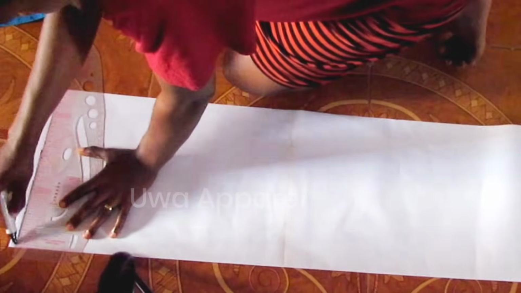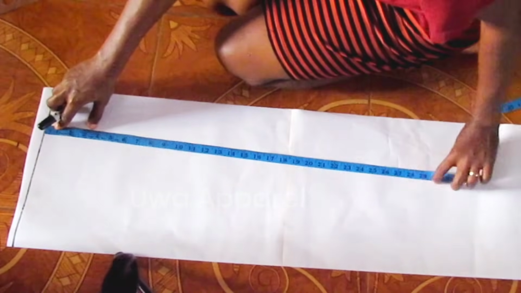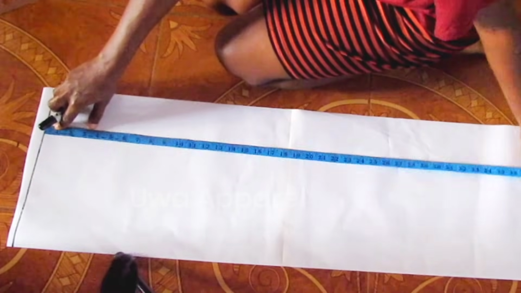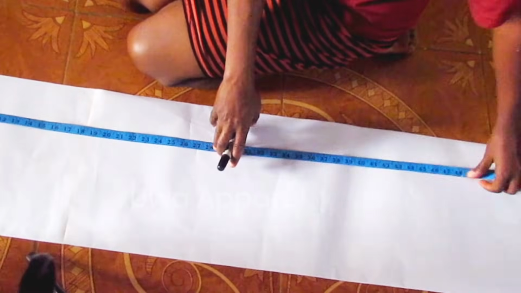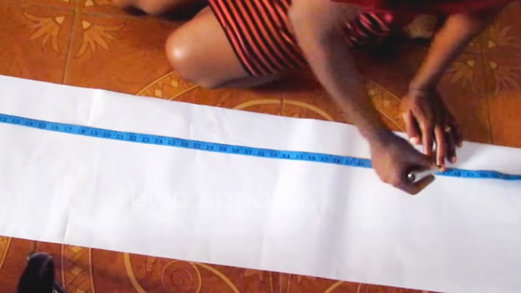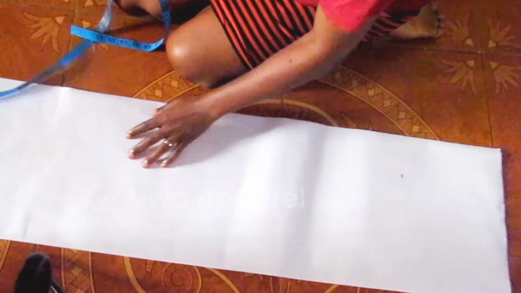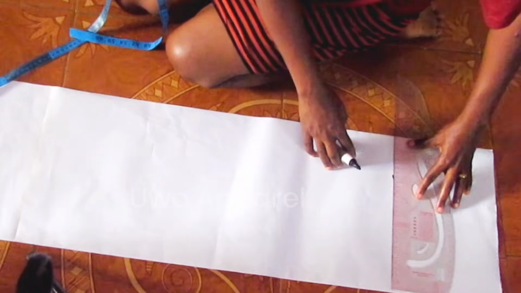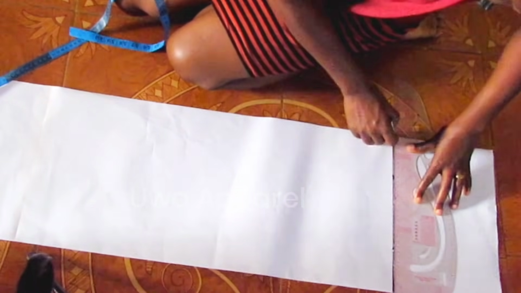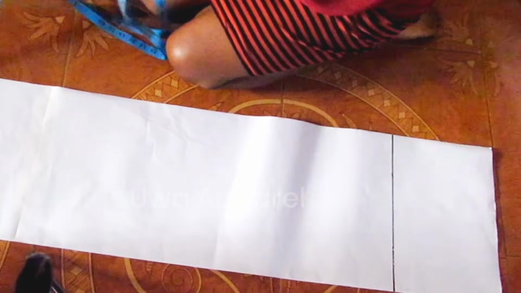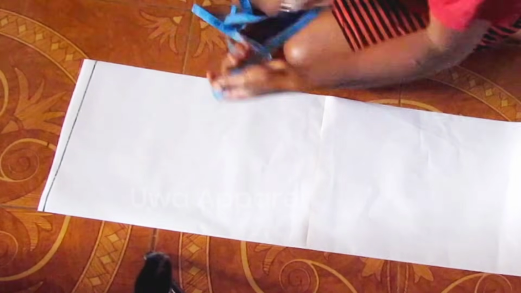So this paper here is quite long because I joined two pattern papers together. So ensure to do that so you will have the pattern paper that is long enough for your measurement. And then I also went ahead to fold it in two, and I'm simply taking the length for this skirt. Okay, it is actually very long, but we are going to be working with 45 inches of length. Okay, and so the point there is where I'm ruling a straight line across.